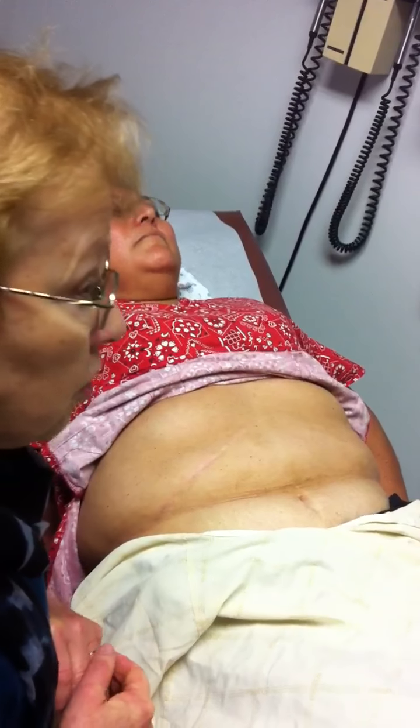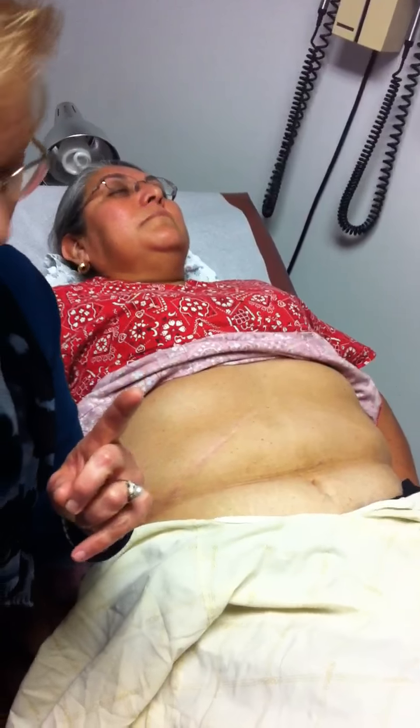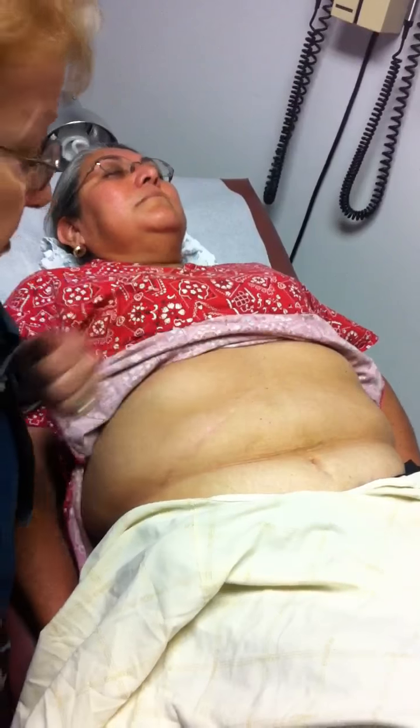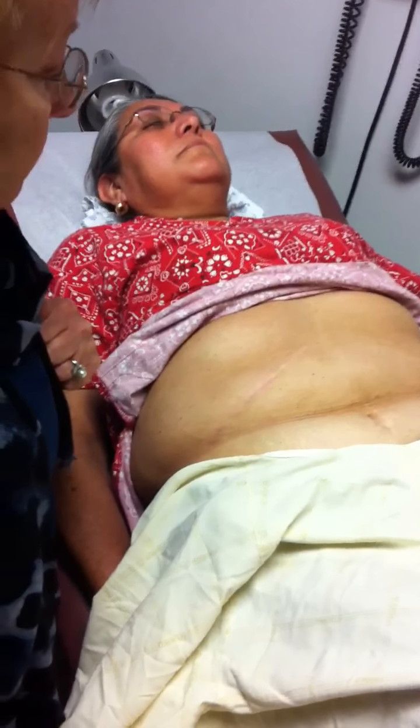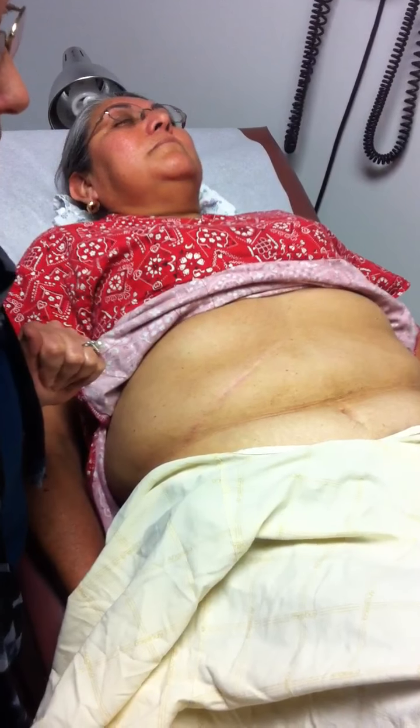Now, the next thing I'm going to look for is the aortic pulsation. We expect it to go up, and we would expect it slightly to the left of midline. As she exhales, it's most notable right there.